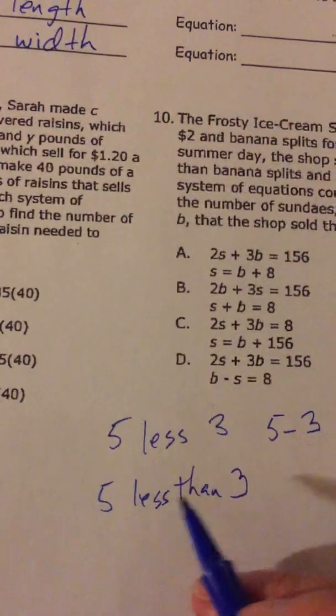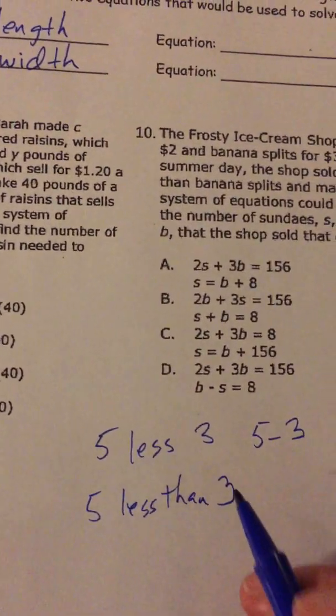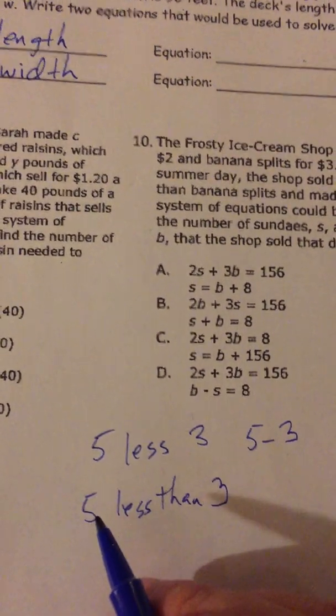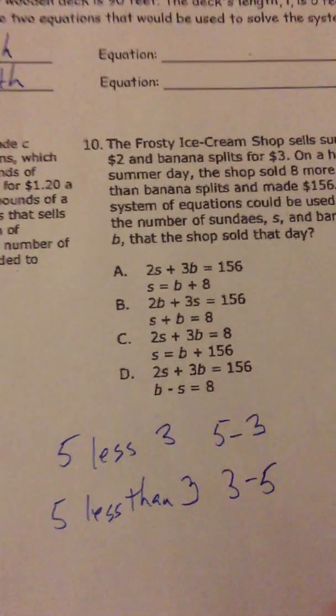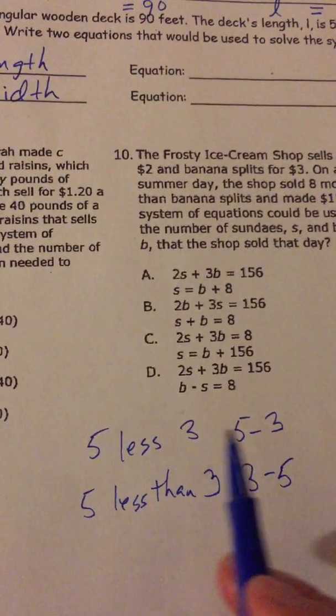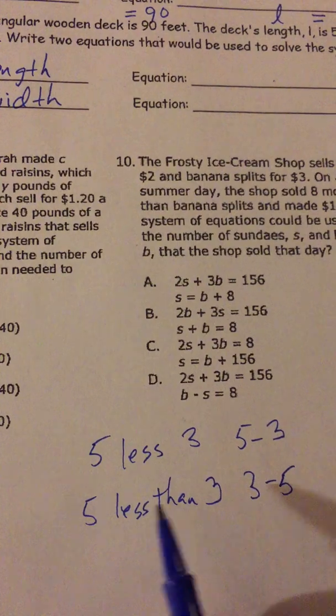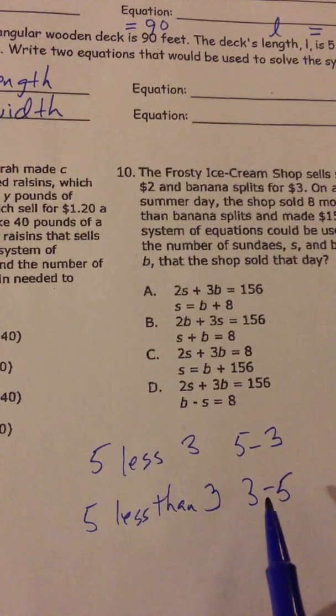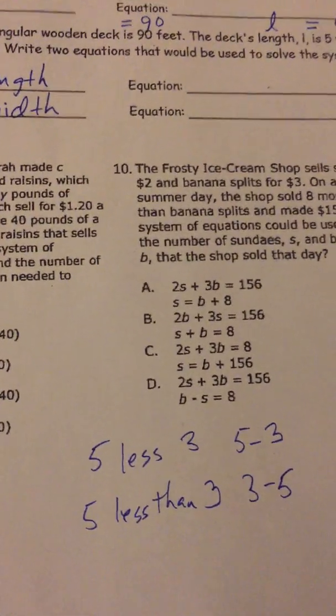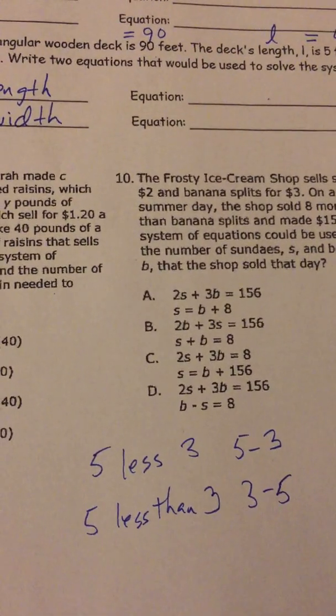If they say 5 less than 3, they throw the than in there. That means I have 3 to start with, and I'm going to take 5 away from it. So this one would be written as 3 minus 5. So if they have just 5 less 3, that's subtracting. If they say 5 less than 3, that implies I'm starting with the 3 and I'm taking 5 away from it. So the order has to be important on these, because order is important on subtraction.